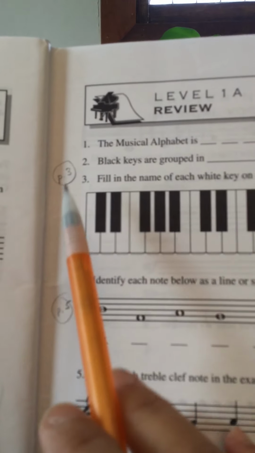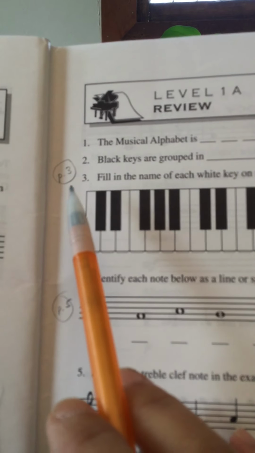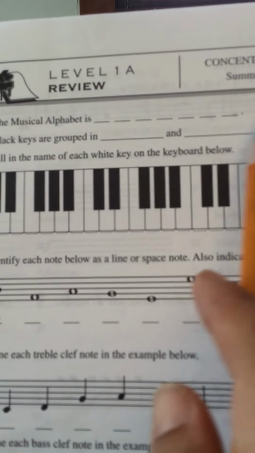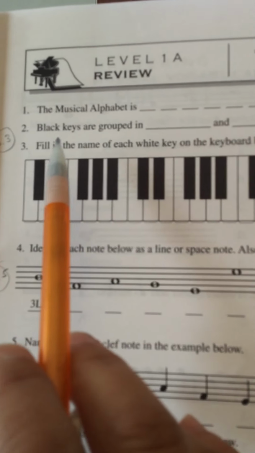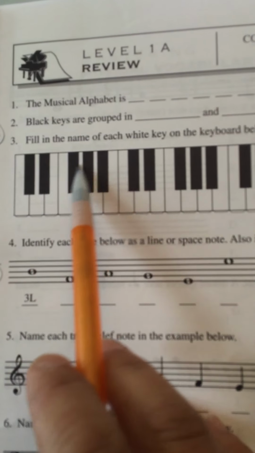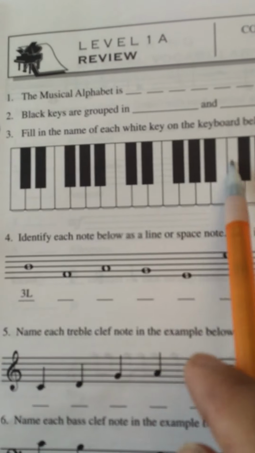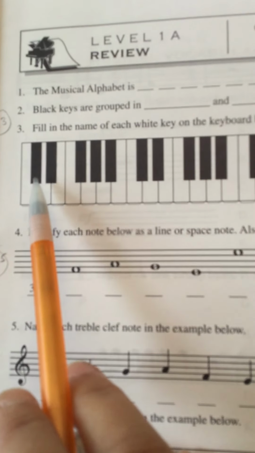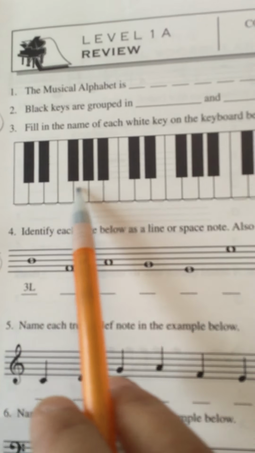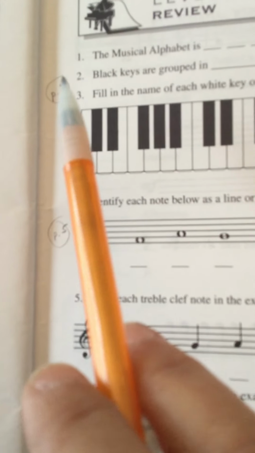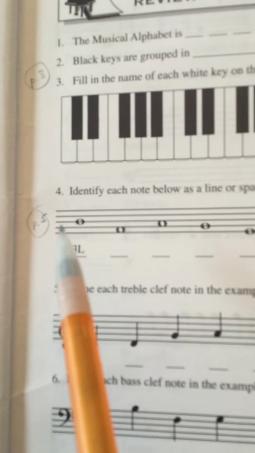So like this first section is from page 3 of the theory book. If you look back, you can find some of these answers. The musical alphabet is, right, what letters do we have in the alphabet? That's pretty simple. Black keys are grouped in, right? How many of them are there here and how many of them here, right? That's all they're asking. Fill in the name of each white key. I think that's pretty easy, right? That starts with a C, and then you can just keep going through the alphabet all the way to the end. So again, look at page 3 if you need some help with that.